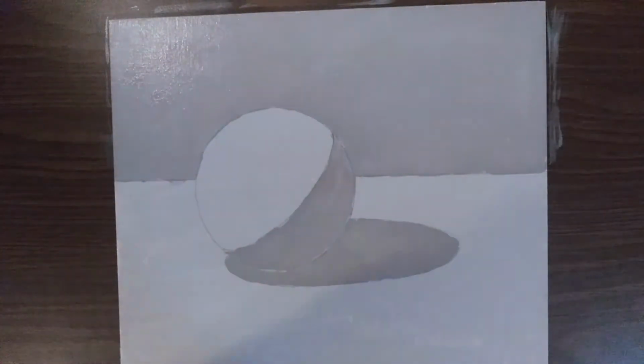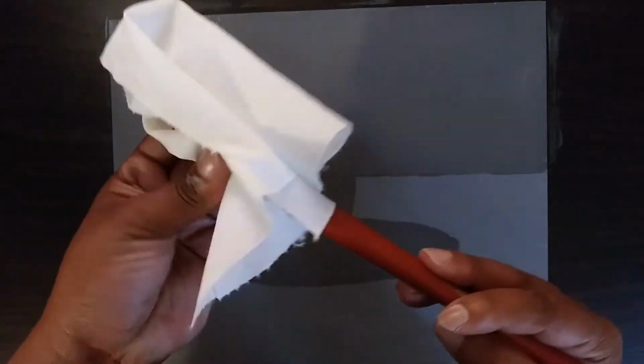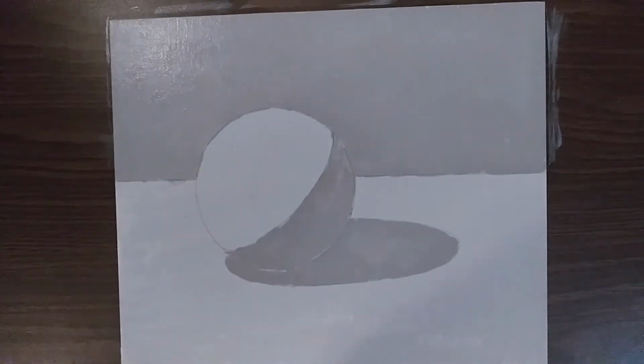Alright. So I'm also going to spray down, make sure my paint is still wet. Cleaning off my brush. So now that I have this clear separation, I just wet my brush, and now I'm wiping that water off. So now that I have that clear separation, I want to go in and start to put in my darker values.